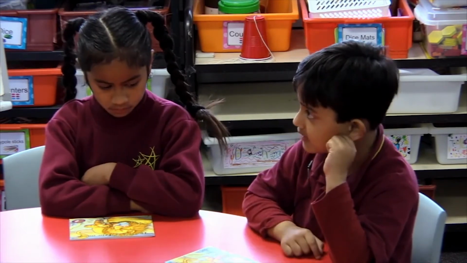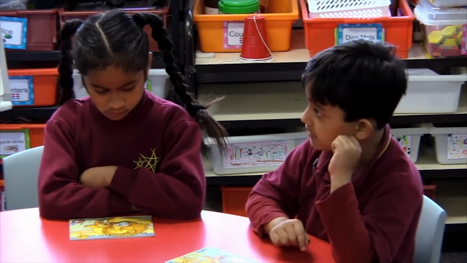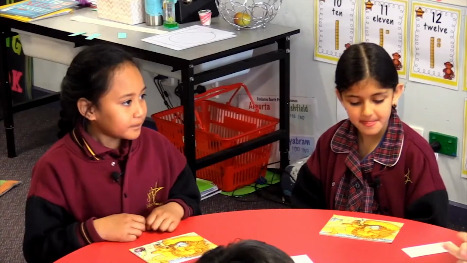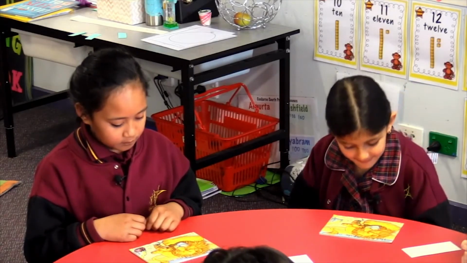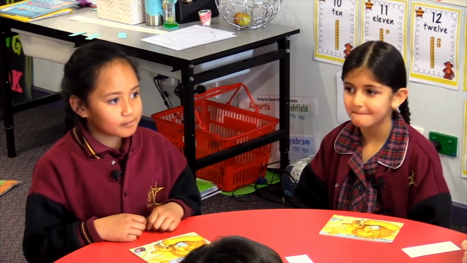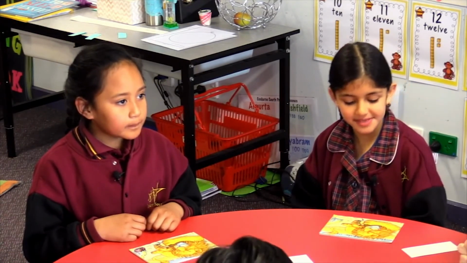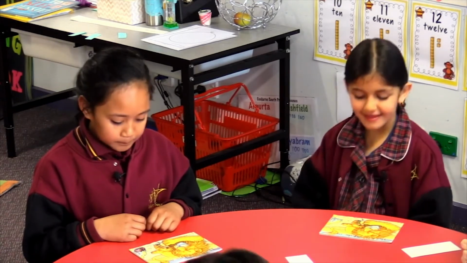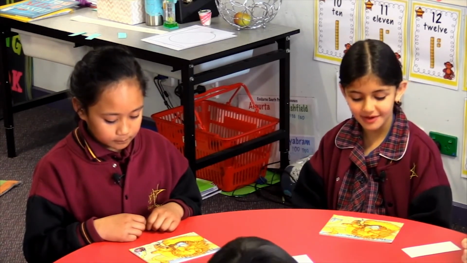The lion. Okay, what makes you think he's happy? The snow. He's got a bit of a smiley face. What about the mouse, Nora? How do you think the mouse might be feeling? Worried. Ah, he might be worried. What's giving you a clue that he might be worried? At the end of the story, maybe the lion will eat the mouse.